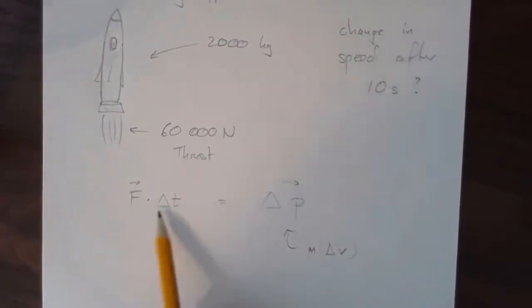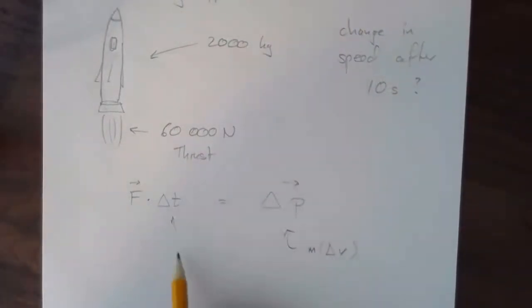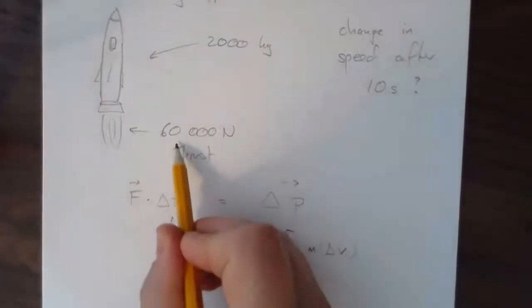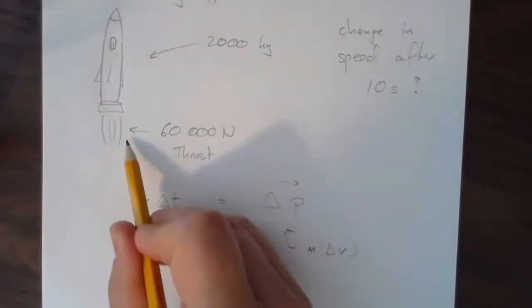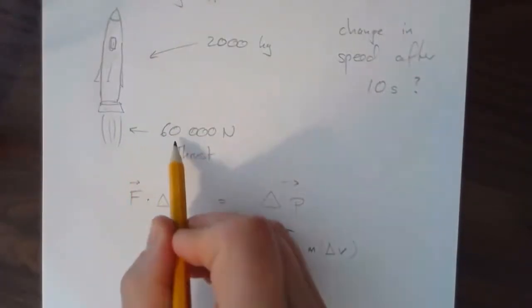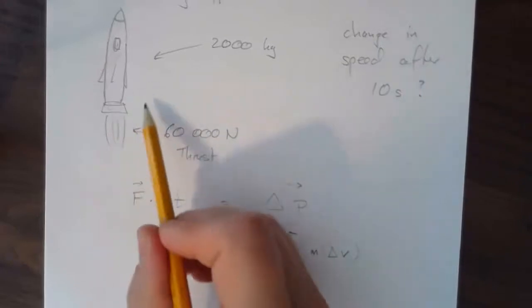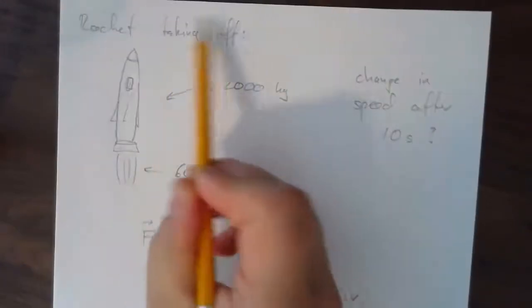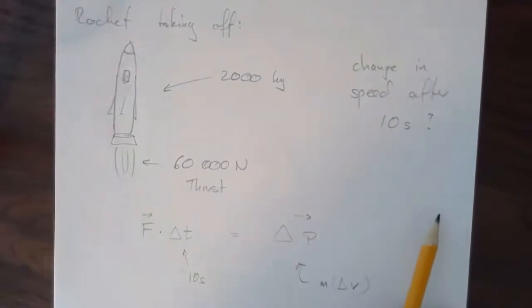So what do I plug in here? Well, the time I care about is 10 seconds. Right? But what do I put in for the force? Do I put in 60,000 newtons? Well, that's the thrust. It won't give me the right answer because there's another force acting. That's gravity. Assume the rocket is taking off, presumably from Earth.